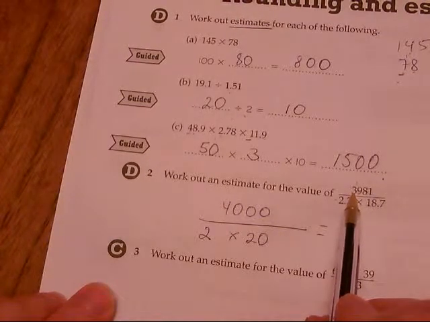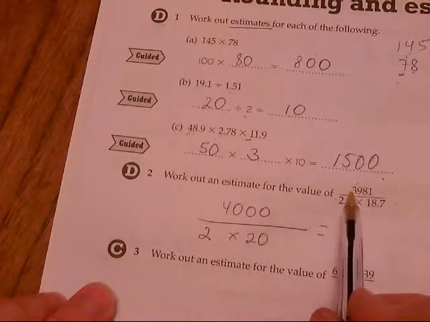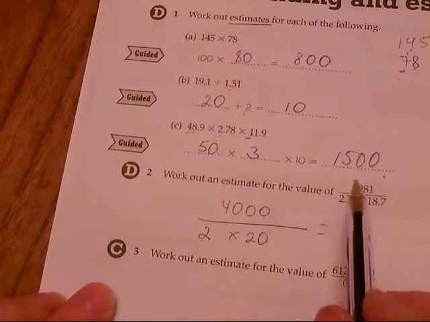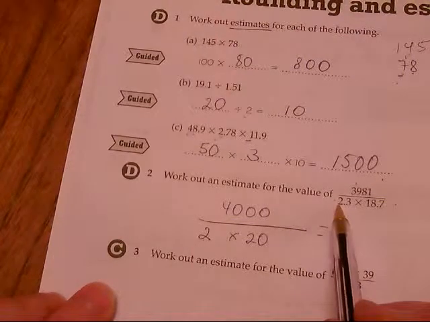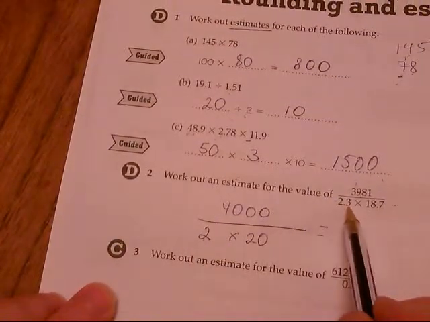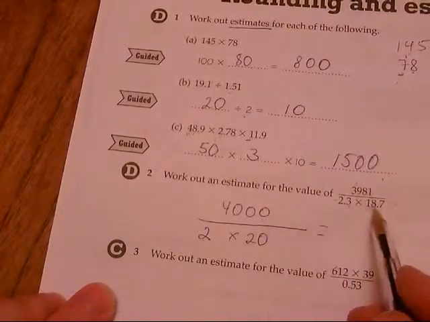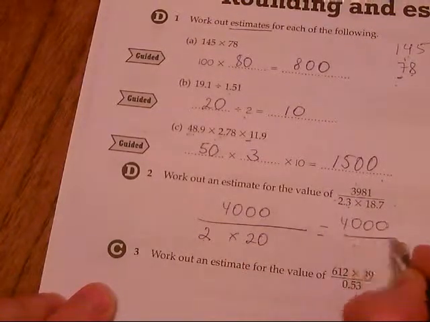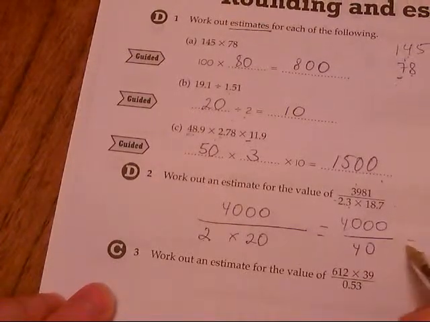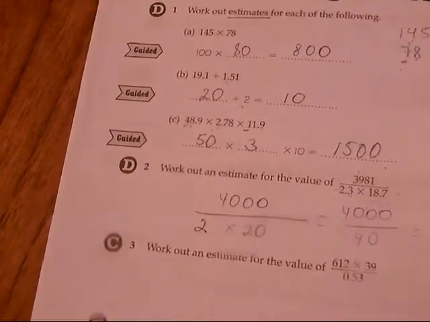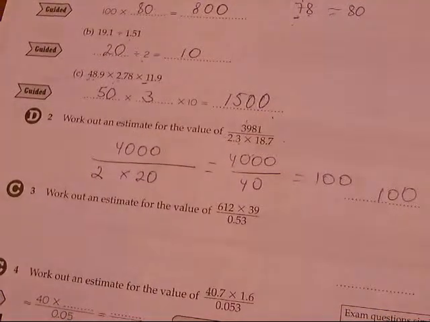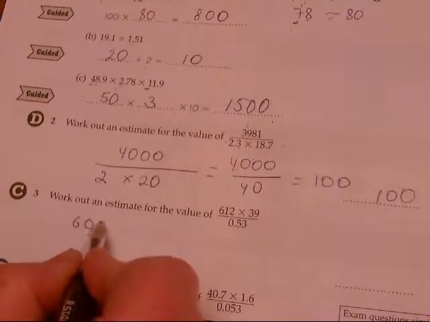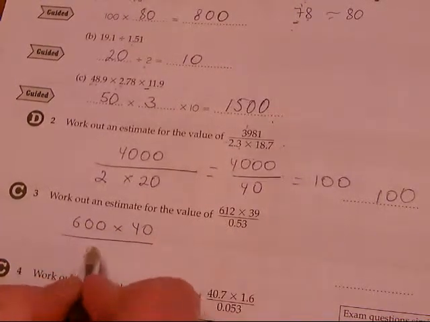Here the first significant non-zero number is in the thousands. We round it up because the next digit is 9, and the first significant figure is actually thousands, so that's why 4000. 2 units, not rounding up, because the next digit was just 3, and for the same reason 18.7 is rounded to 20. Now we write 4000 divided by 40, and 4000 divided by 40 is 100, isn't it? So the answer is 100.